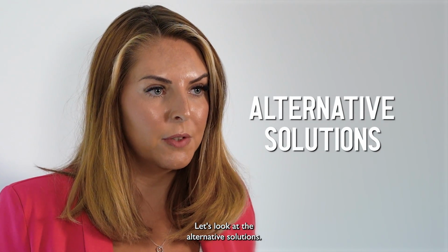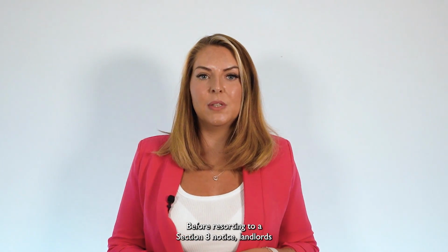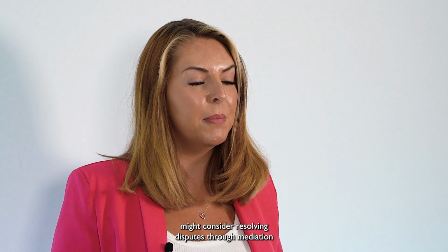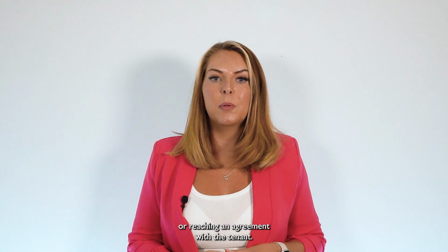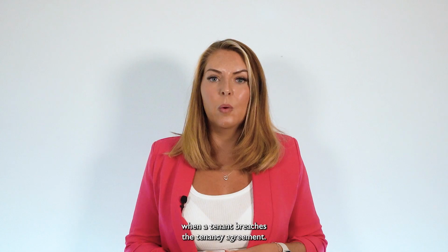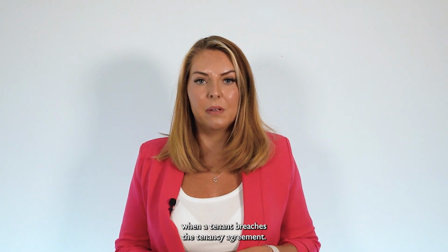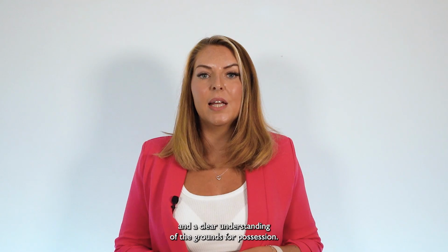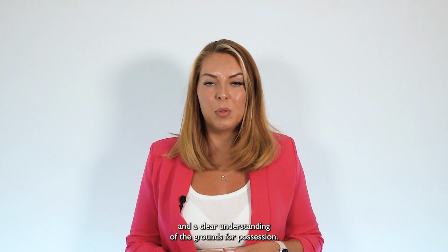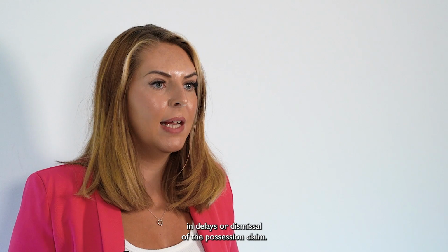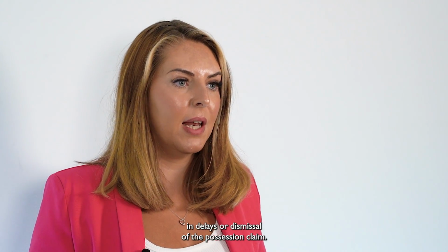Let's look at the alternative solutions. Before resorting to a Section 8 notice, landlords might consider resolving disputes through mediation or reaching an agreement with the tenant. A Section 8 notice is a powerful tool for landlords to regain possession of their property when a tenant breaches the tenancy agreement. It requires careful adherence to legal procedures and a clear understanding of the grounds for possession. Failure to follow the correct process can result in delays or dismissal of the possession claim.